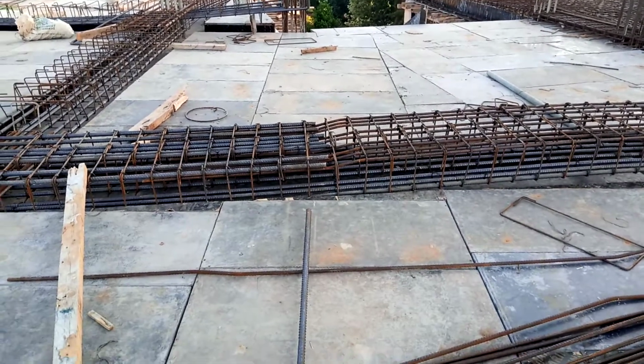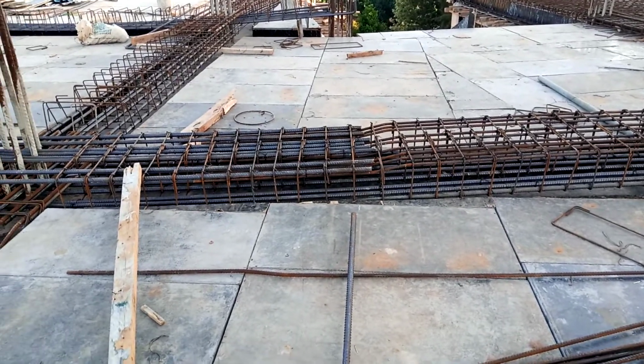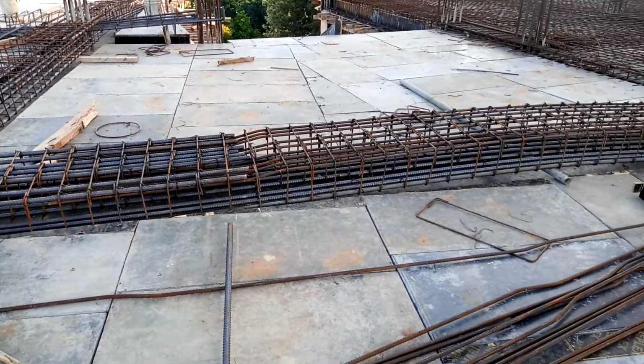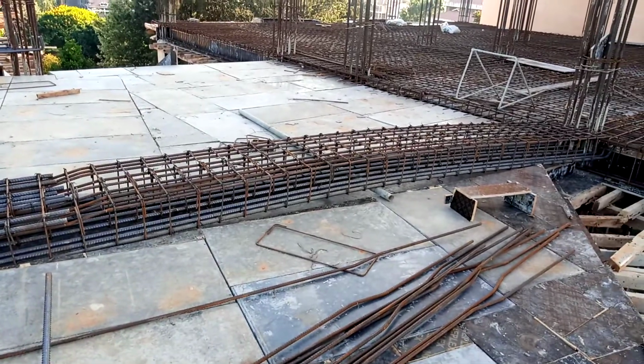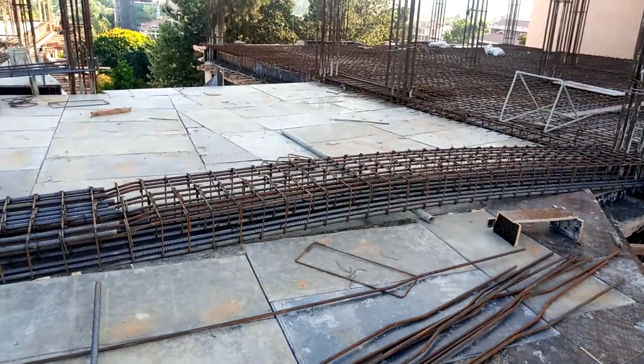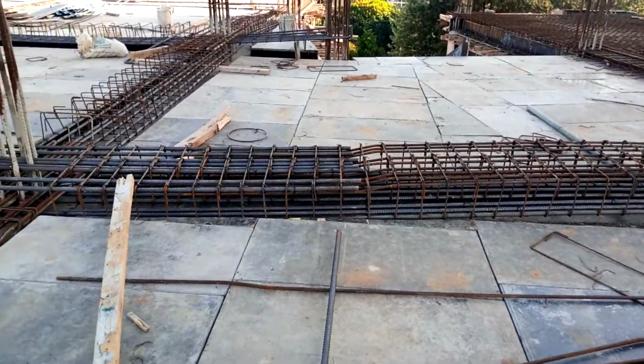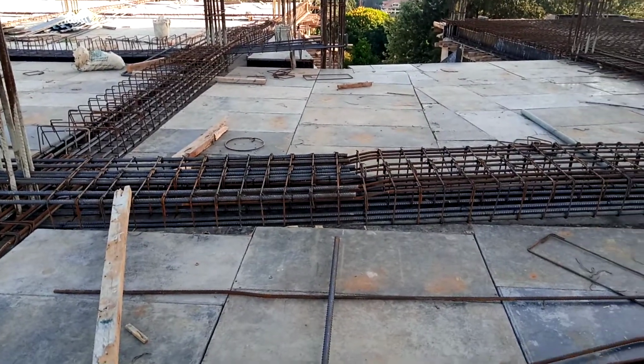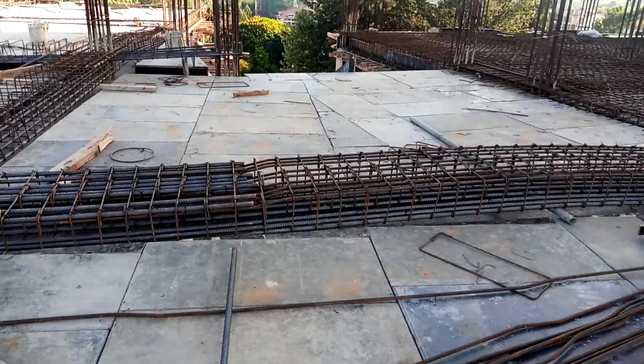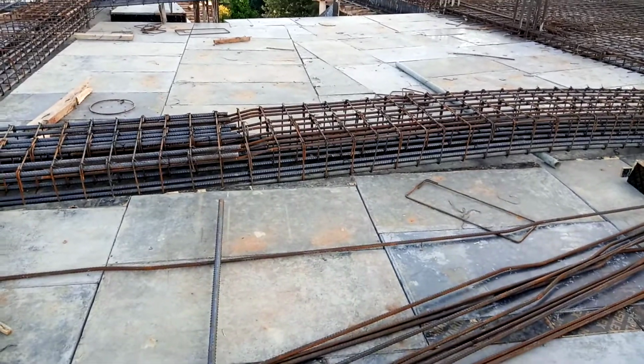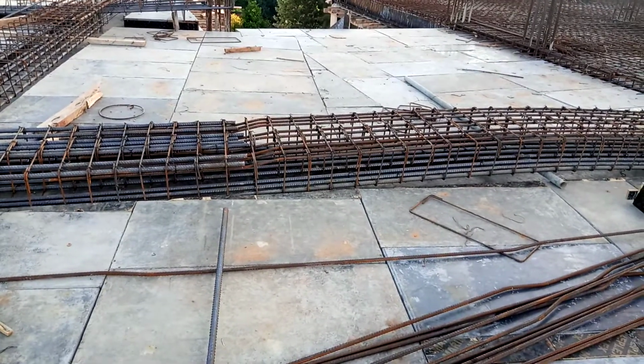So this is an example of a beam. As you can see, this is a beam. That is the span of the beam from that column to that. That is the span of a beam. So when we're designing a beam, there are some considerations we have to make.